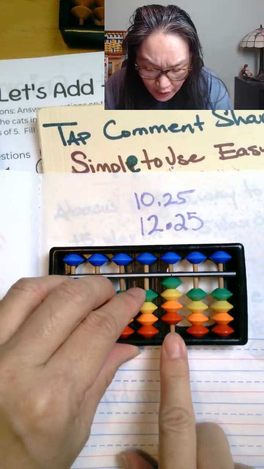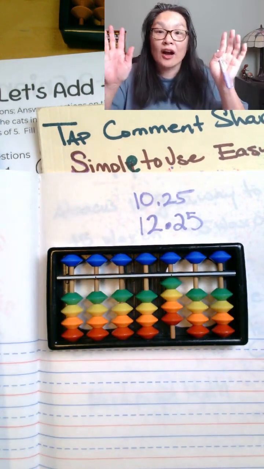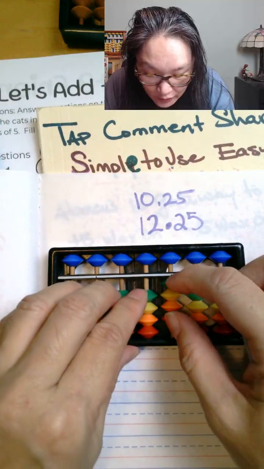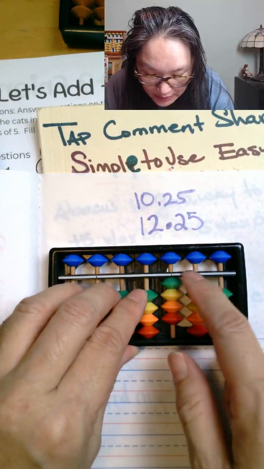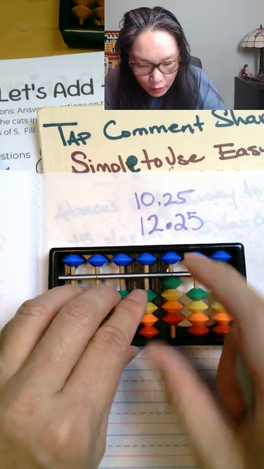So we have 4 on, and this is touching the horizontal bar. They're all watching me cough. Sorry. So this is all touching the horizontal bar. When the beads are touching the horizontal bar, that means that they're counted. So we have 4. Easy, right?